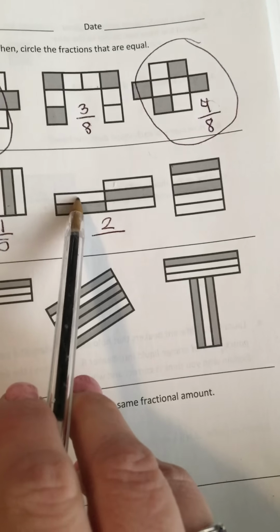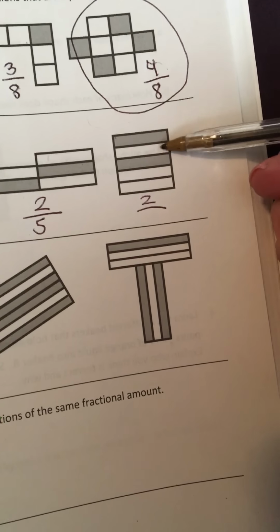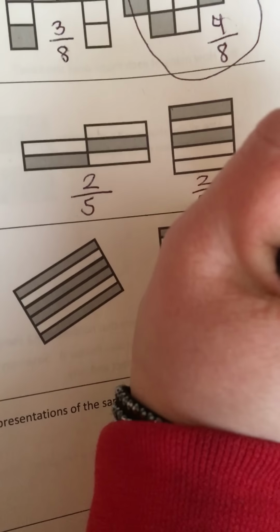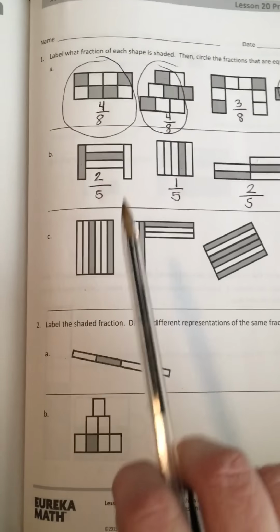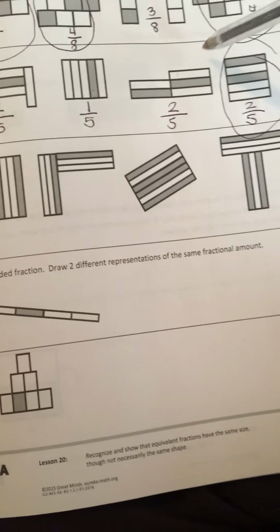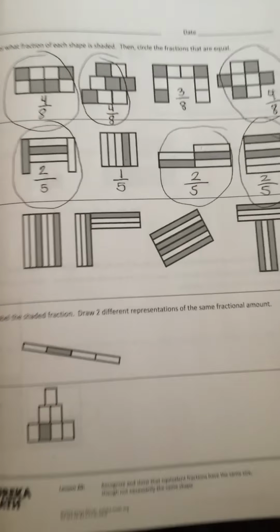Okay, same thing here, 1, 2. How many are there total? 1, 2, 3, 4, 5, 2/5. And 1, 2 shaded out of 1, 2, 3, 4, 5, 2/5. So let's see what's equal. 2/5, 2/5, 2/5. Same as last one, 3 of them. Okay, so that part's pretty simple.